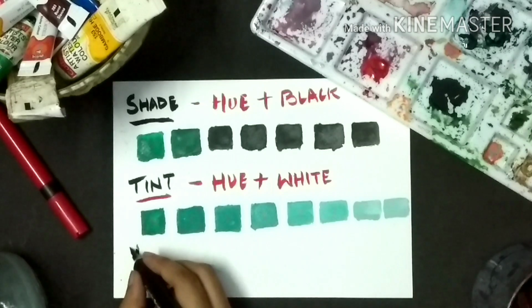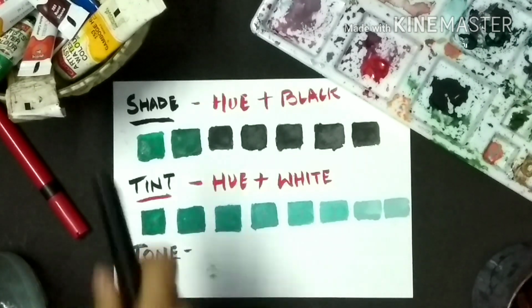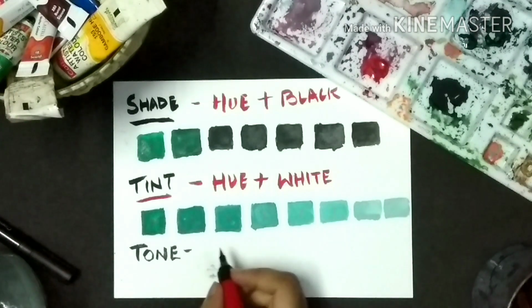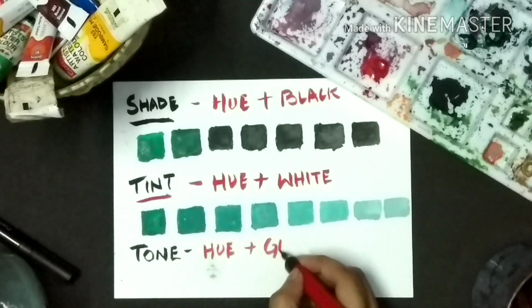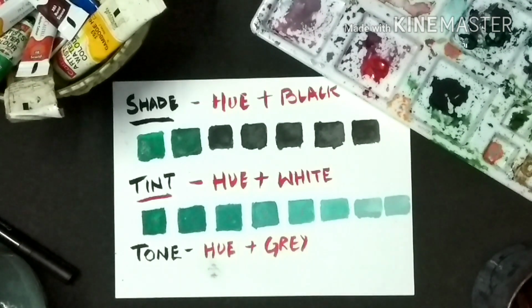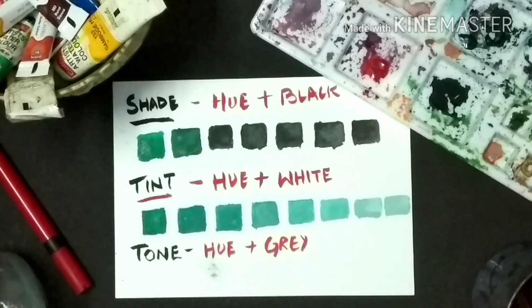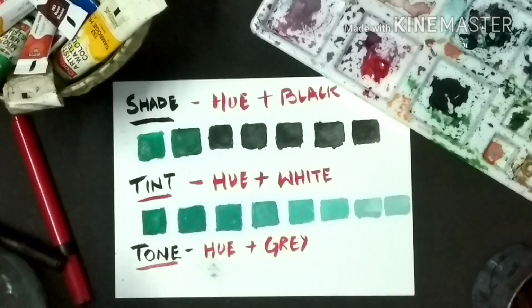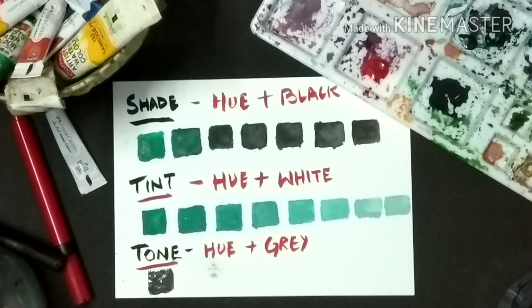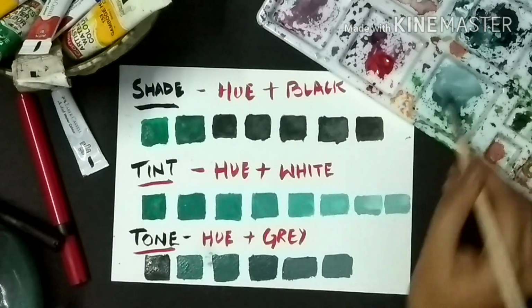Then we have tone, which is basically the mixture of both of these, that is hue plus gray. So it will again give different types of colors. So in here we see so many colors, so many types of green, without having the very color in my box. So this is how most every color is made, making shades, tints and tones.